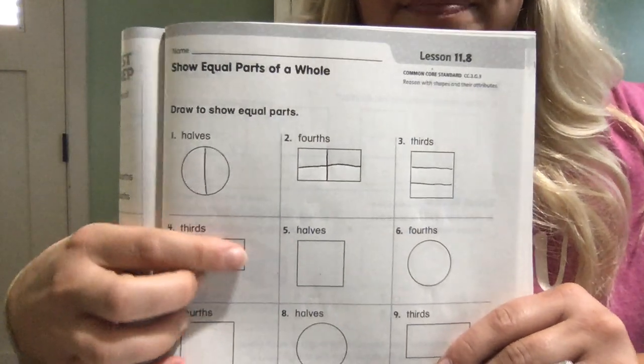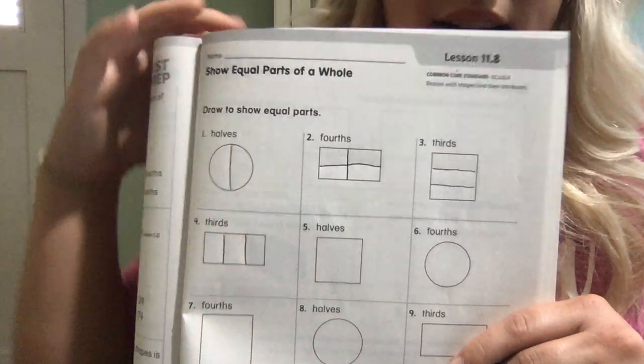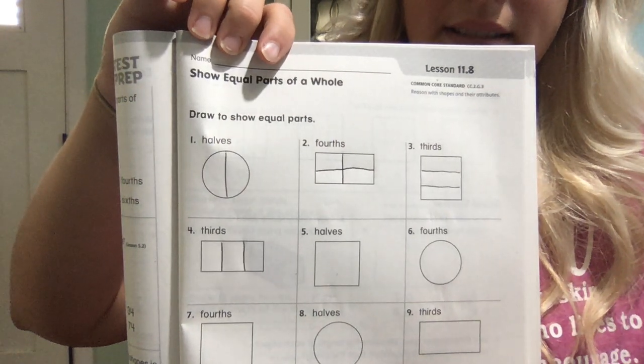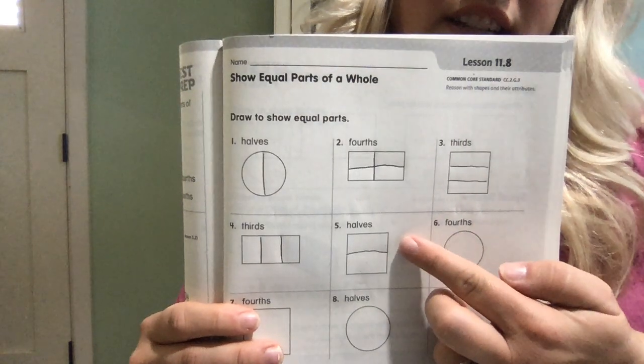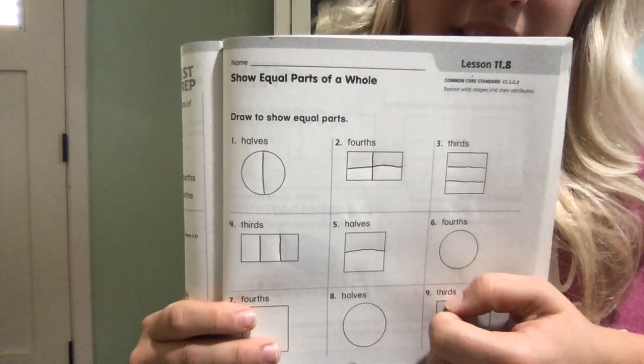Number 5, it says to show halves. We have a square and we need to cut it in half to show halves. I did a line across to show halves. We have 1, 2 equal parts.